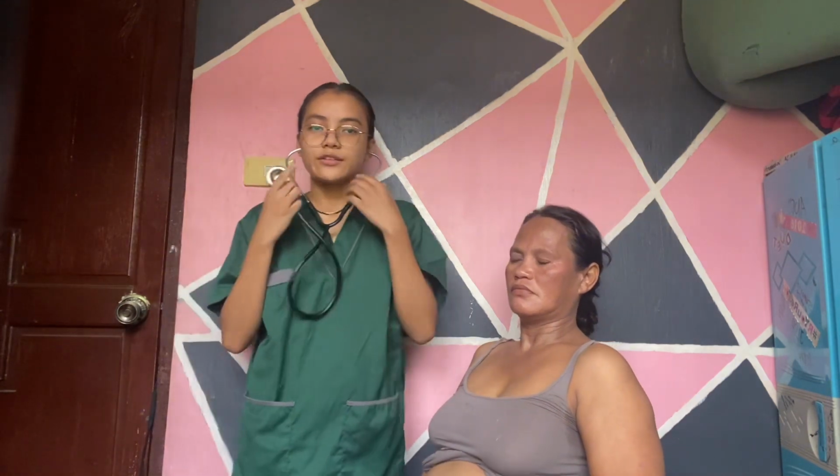So I also hear the lub-dub, the S1 and S2. So I don't hear any abnormalities and it is in a regular rhythm. But if you do notice an irregular rhythm, we'll do the pulse deficit. This is where you will auscultate the apical pulse while also palpating the radial pulse.